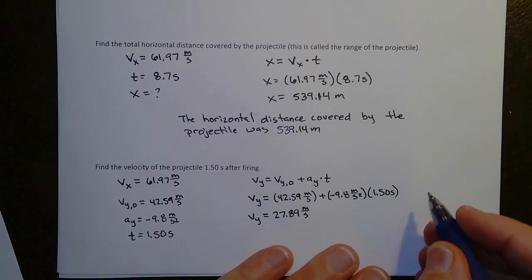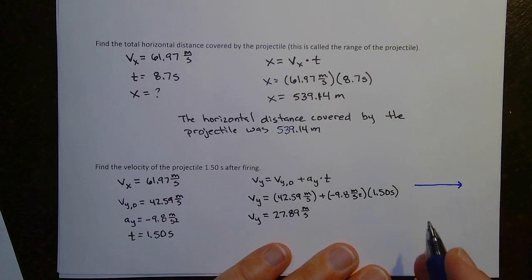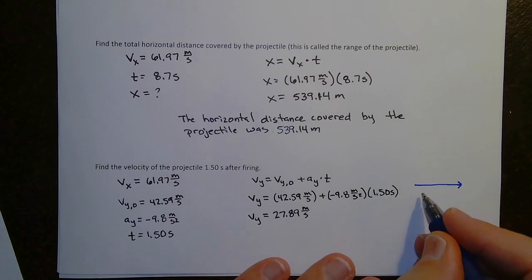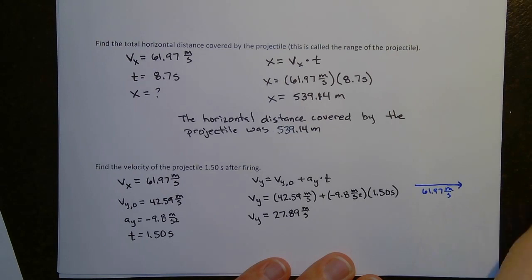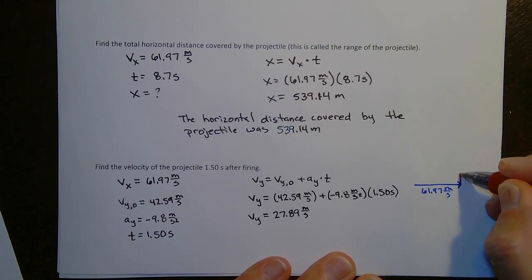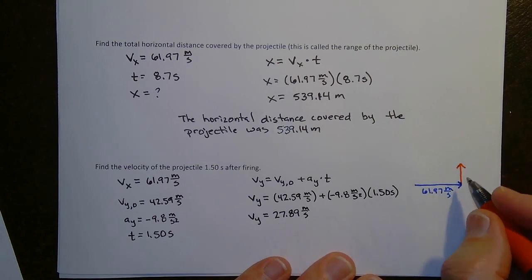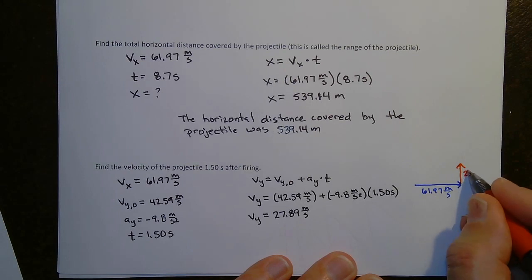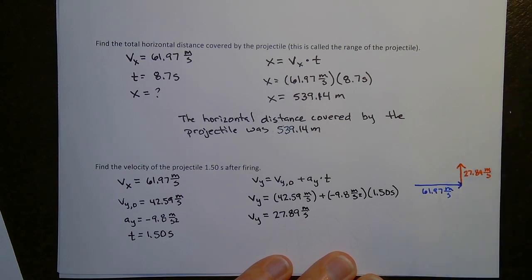So what that means is it's going to the right, and this would be the 61.97 meters per second. And at 1.5 seconds, it's still working its way up at 27.89 meters per second. So what we have to do is find the velocity vector for this.